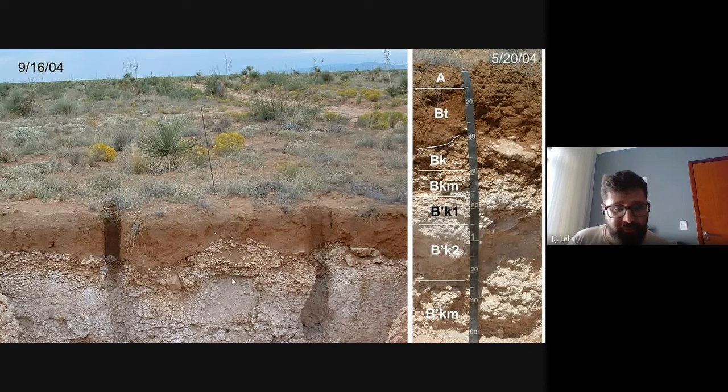We can also see in these conditions, they are formed in the soil. They are not layers that formed by limestone that was weathering. So all these concretions and nodules of calcium carbonate was formed because we have dry conditions.